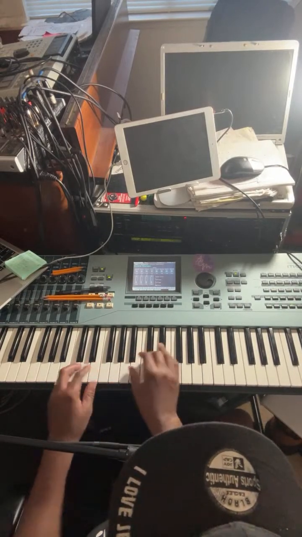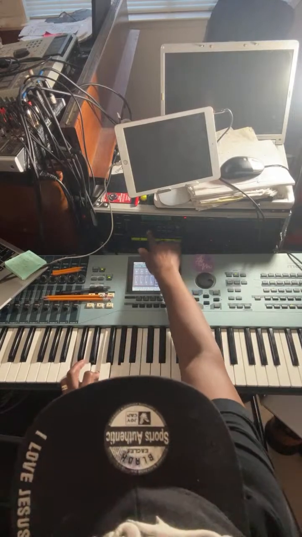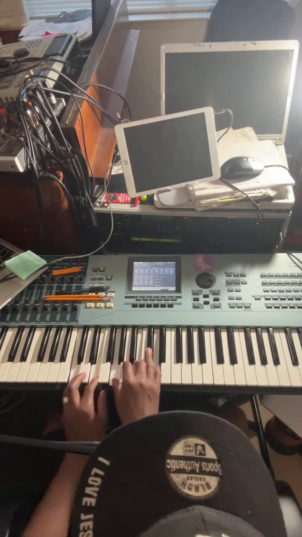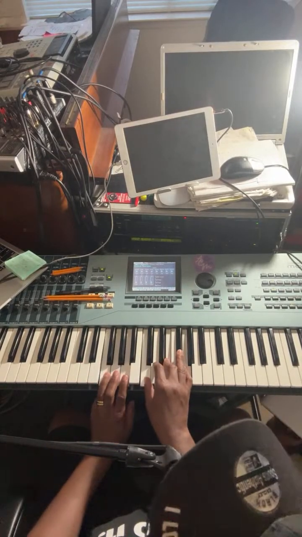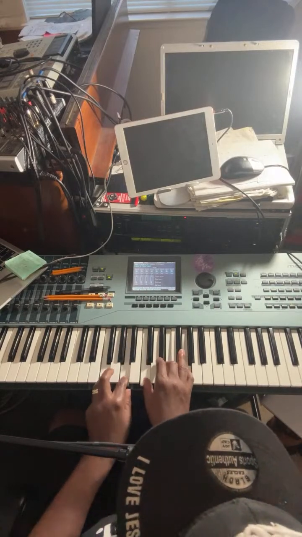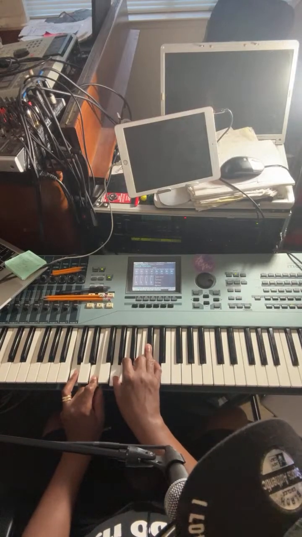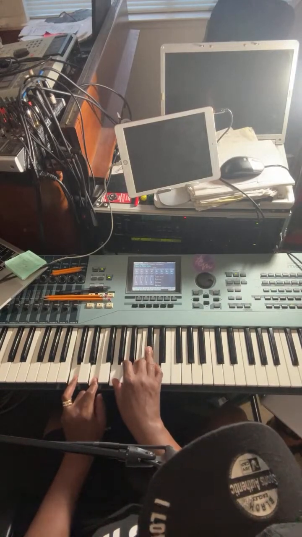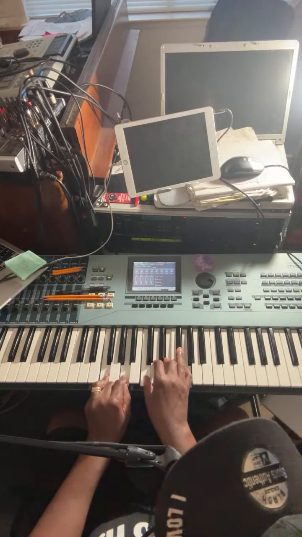C, let's go C, G over C, if you will. Now let's do that other chord. I told you it was coming. C major 9, C major 9, but to F major 9.